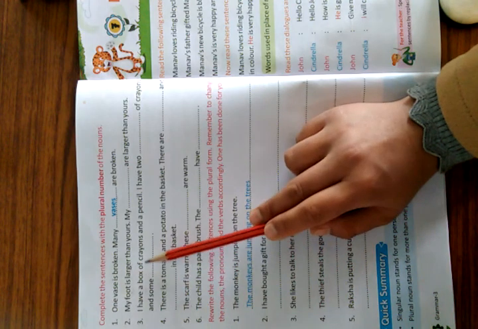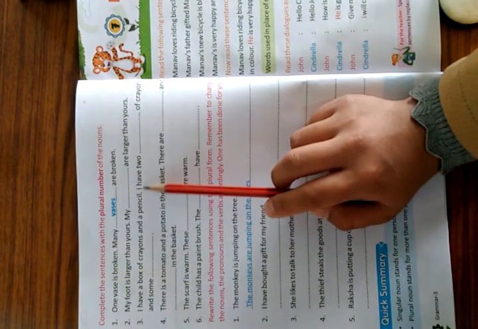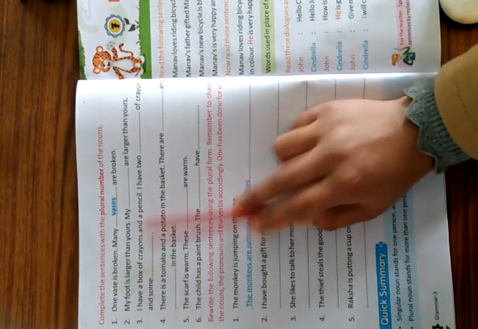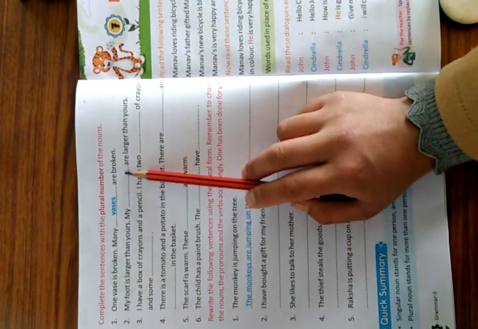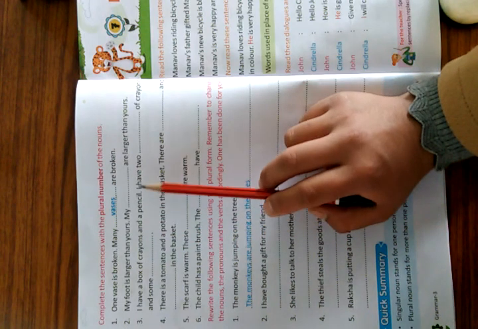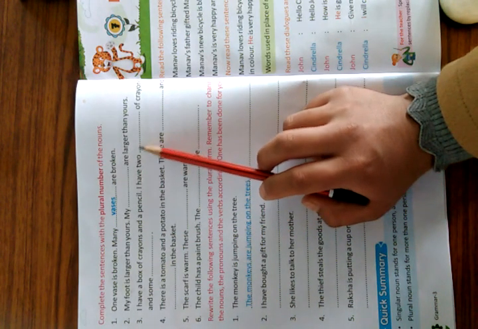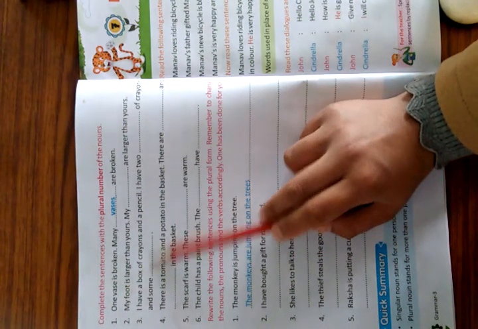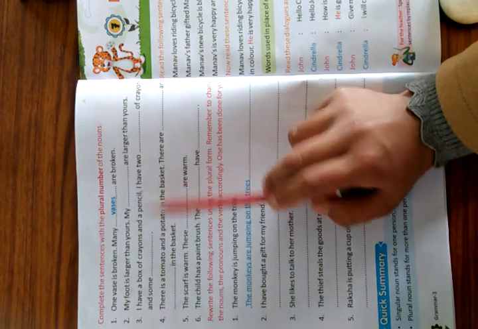I have a box of crayons and a pencil. I have dash box of crayons and some pencils. In place of box you have to write boxes of crayons and some pencils, which means you have to add s. Similarly you have to do the same thing here also.